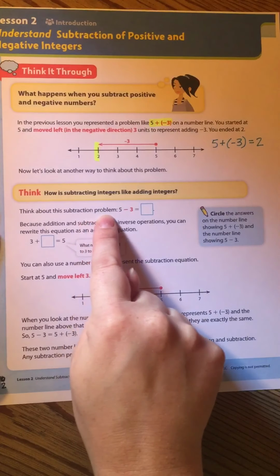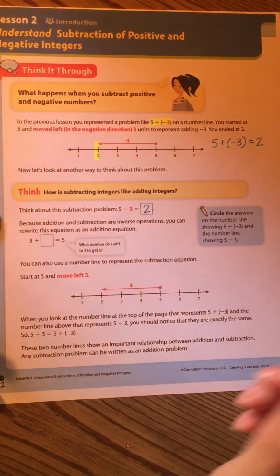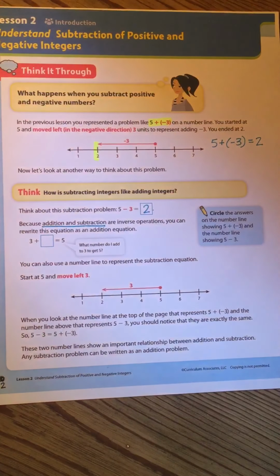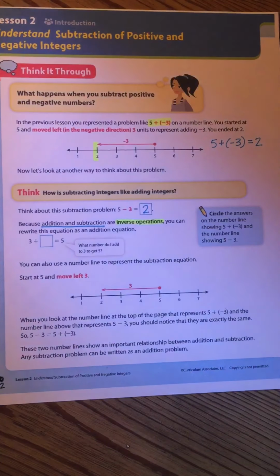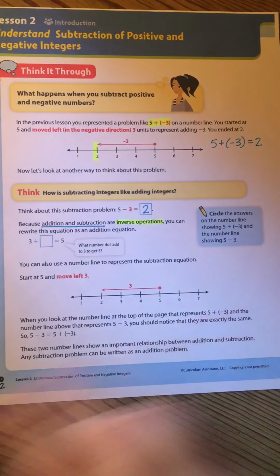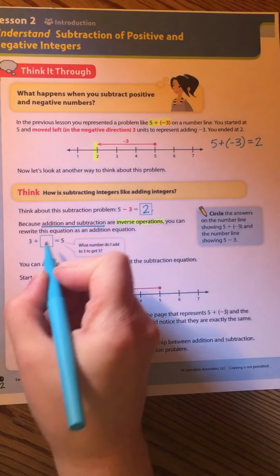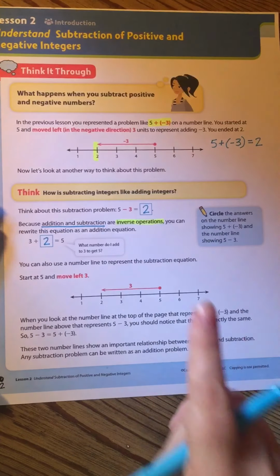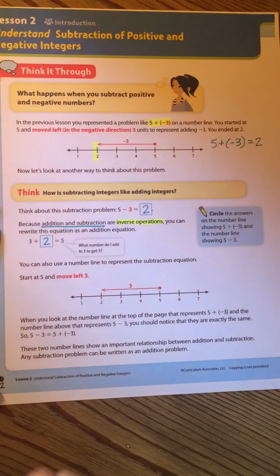So we're going to think about this subtraction problem, 5 minus 3, which of course we know is 2, and addition and subtraction are what's called inverse operations, which means that they are opposites of each other and that they undo each other. So we can actually rewrite 5 minus 3 equals 2 as 3 plus 2 equals 5. And so they're kind of in a little fact family. If you know that 5 minus 3 equals 2, you also know that 3 plus 2 equals 5, because addition and subtraction are inverse operations.